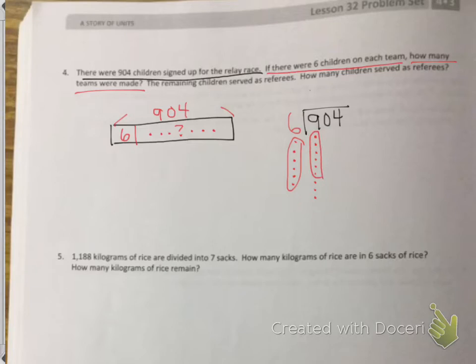So I'm definitely going to have one group, and I'm going to have 3 left over. So we should have 3 dots left over. So let's erase. We're going to subtract 6, and we should have 3 left over.